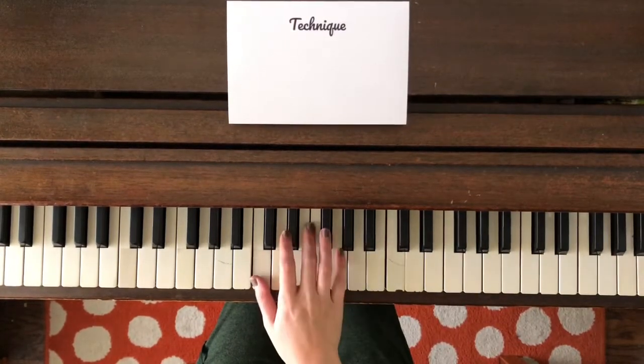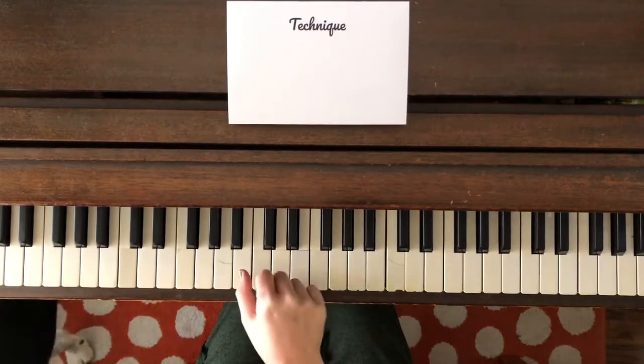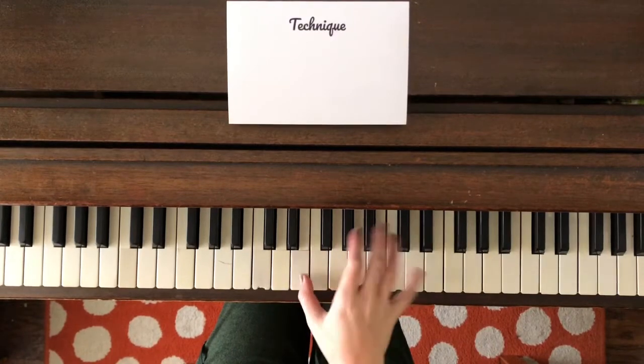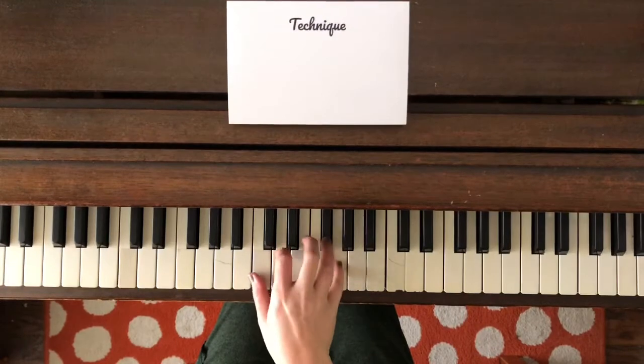This is the other jump you'll need. Jumps up a fourth to an octave. Use your 1 on B, and then jump up a fourth to your 1 and 5. Now a little faster. Here it is again in context.